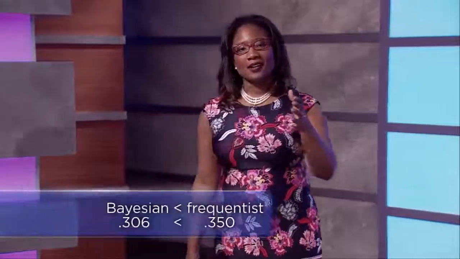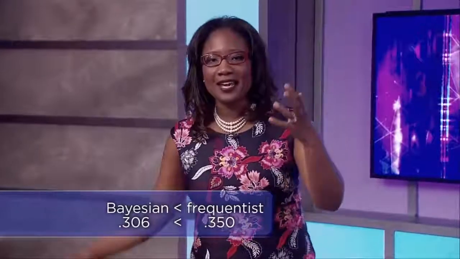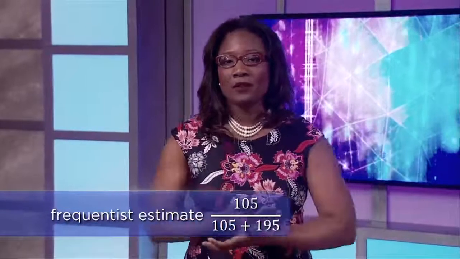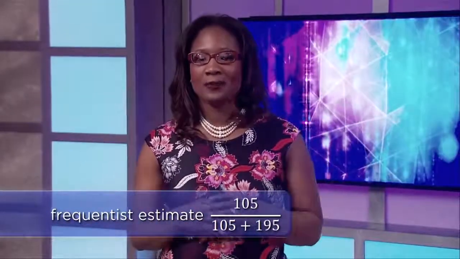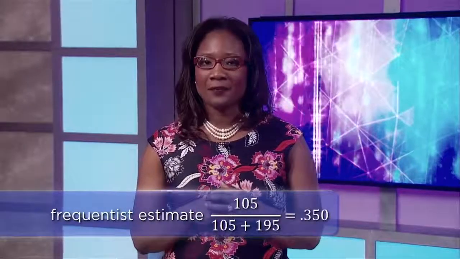So notice here, our updated Bayesian batting average is lower than what we would get in our frequentist world, right? The frequentist estimate would just be 105 over 300, 105 plus 195, to give us a batting average of 0.35.